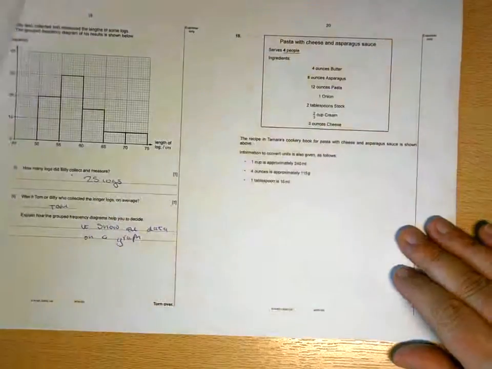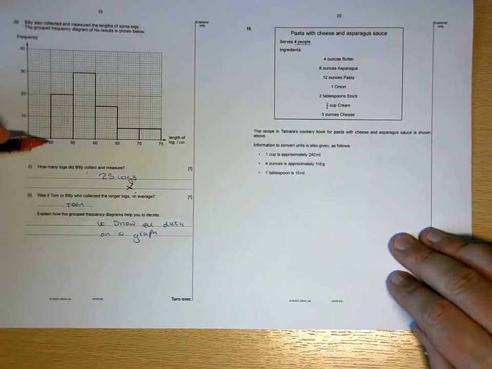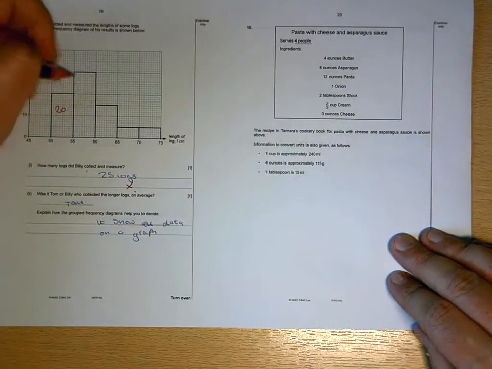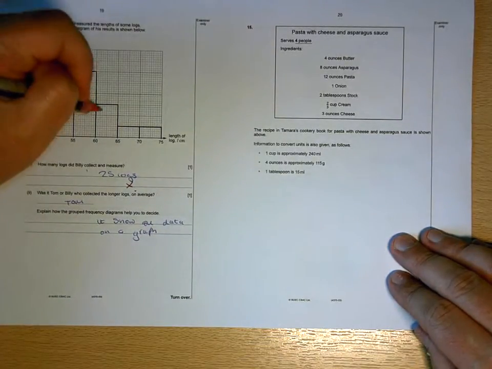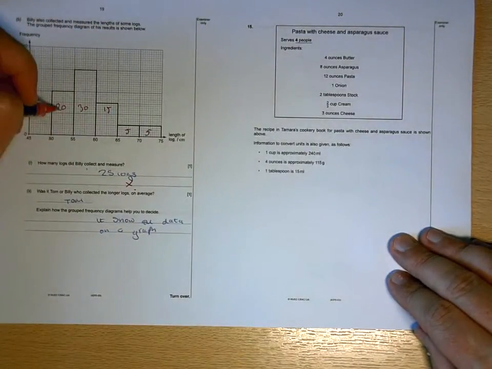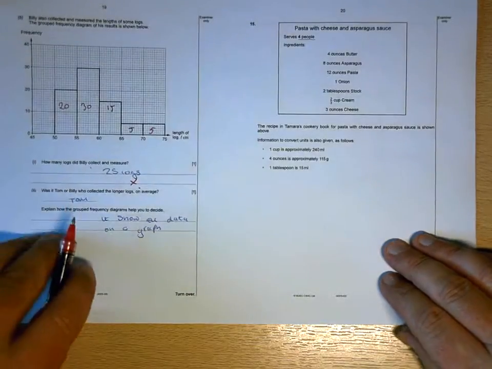3 for the page. It's not 25 logs. There are 20 logs between 50 and 55. So there's 20 there, there's 30 there, there's 15 there, and there's a 5 and a 5. So you add those up to get the total number of logs.